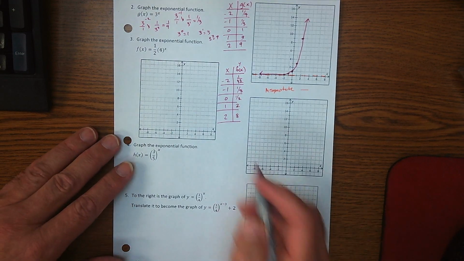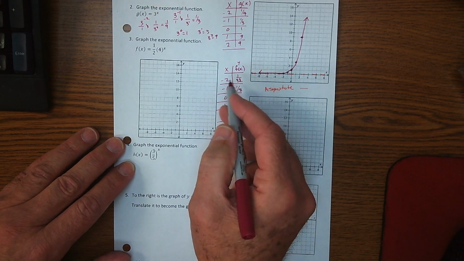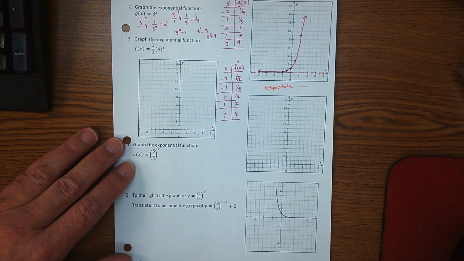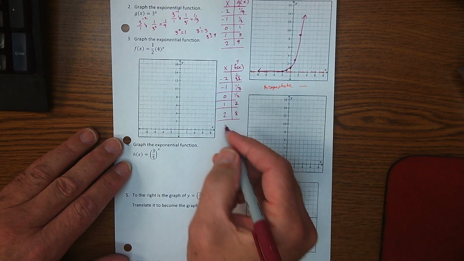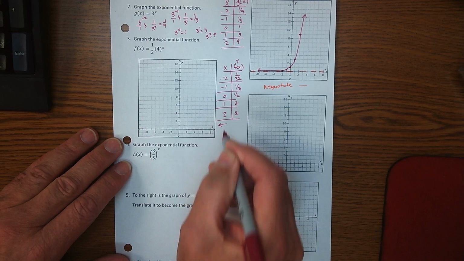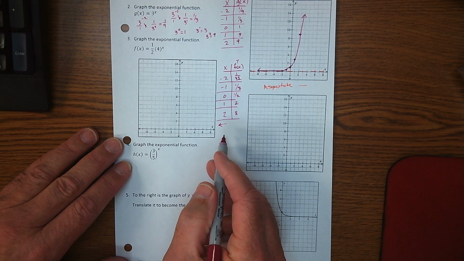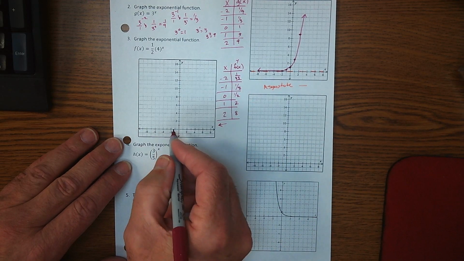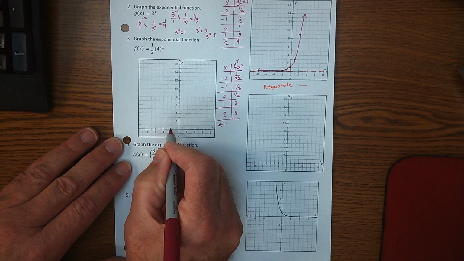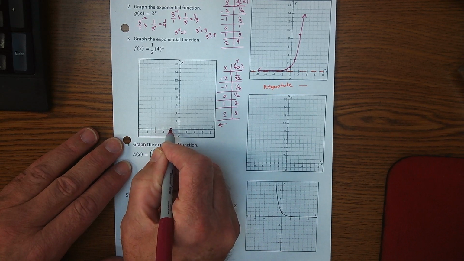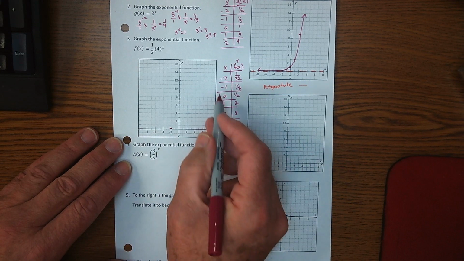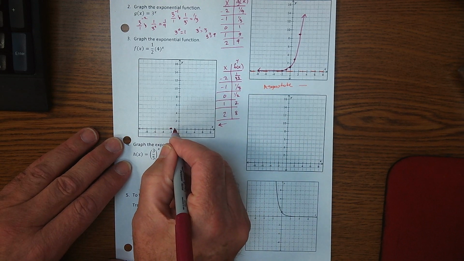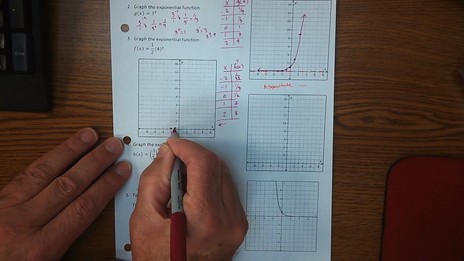So now I've got them on my chart filled out, and I always fill these charts out as I go. Okay, so I'm going to graph this now, over on this graph. My first one is -2 and 1/32. So look how small that's got to be, really close to the line, so we can just kind of barely guess where it goes right there. And I've got -1 and 1/8, so again that's just barely above the line here too.